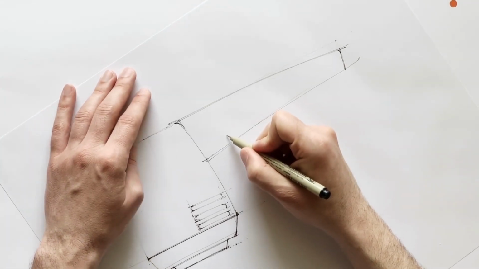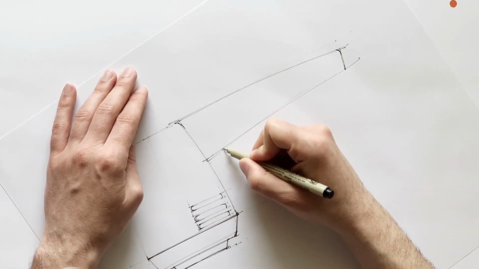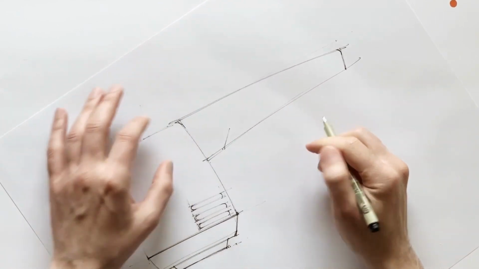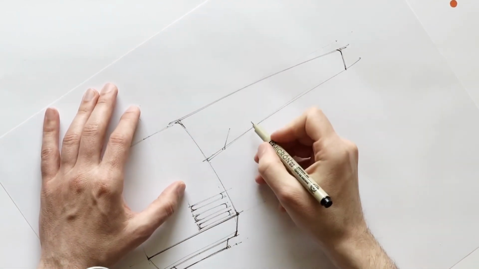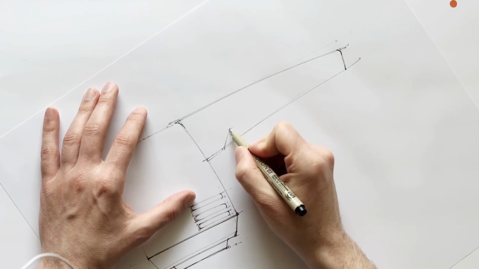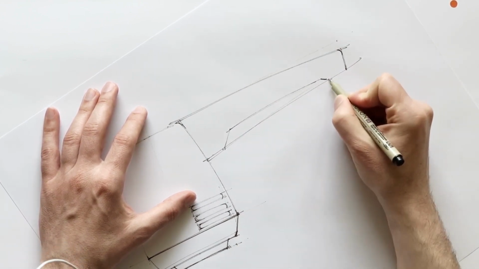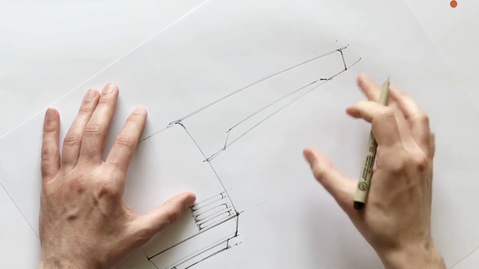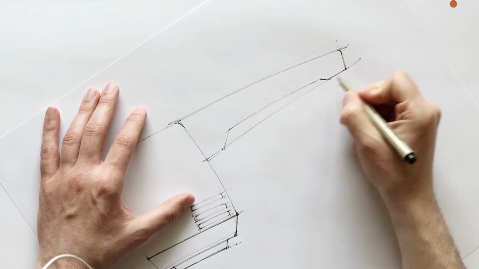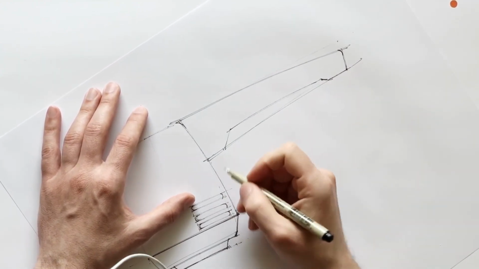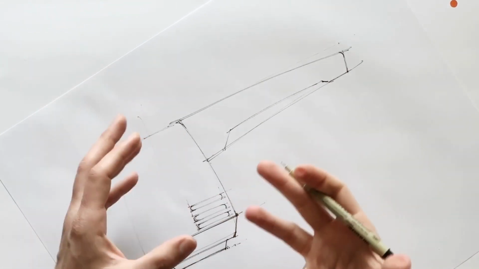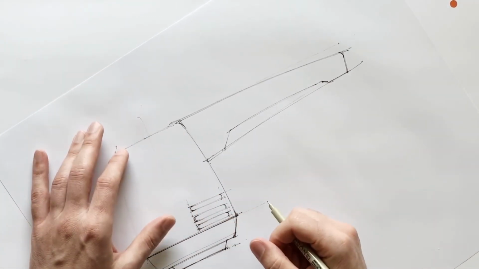And in this part, I will narrow down my handle so it's easier to grip. And this part could have a slight raised surface so that it doesn't slip from your hand. So since it's kitchen equipment, you might have wet hands.